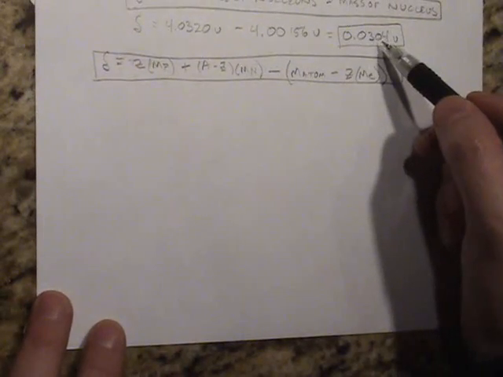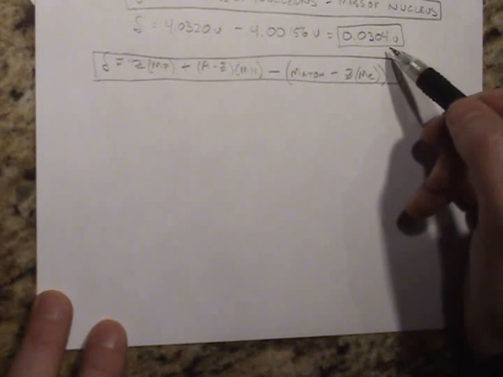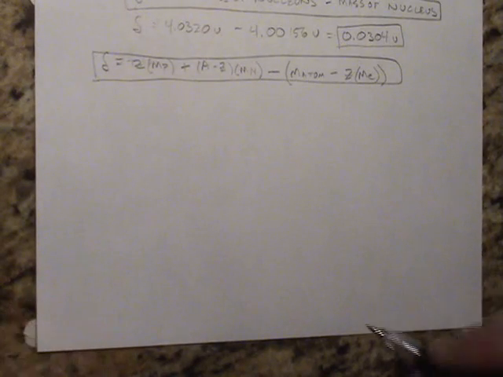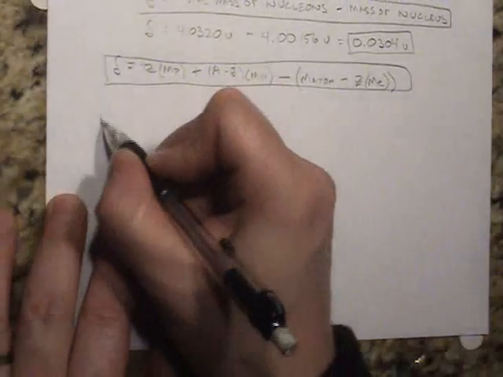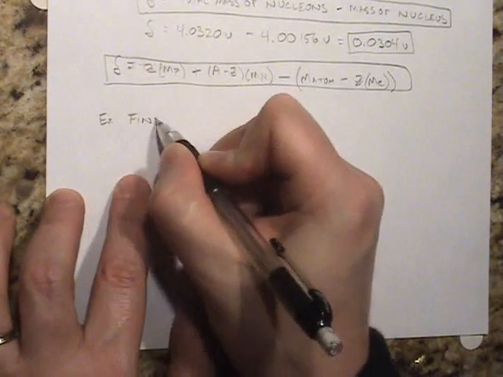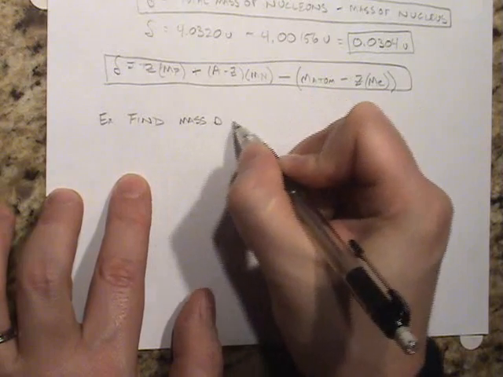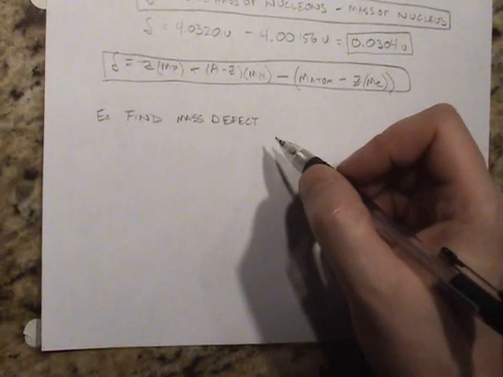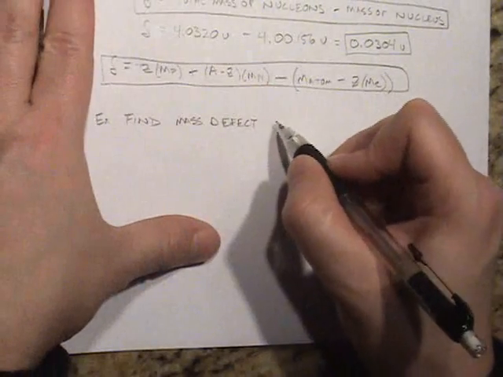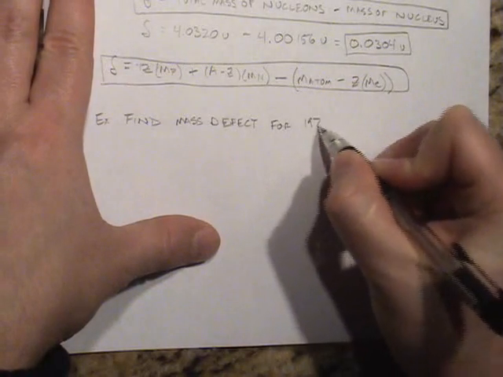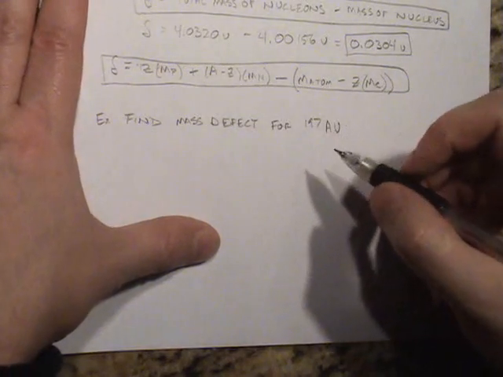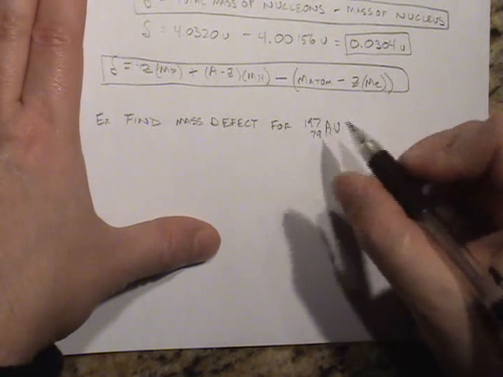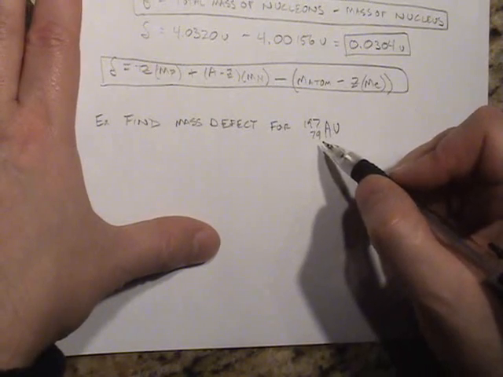And remember, we got 0.03 atomic mass units for the helium nuclei. It's a pretty fair chunk of mass missing. Let's see what happens when we use a larger example. So let's find the mass defect. And this is a calculation you could be asked to do for any atom, to find the mass defect. So let's find the mass defect for gold-197, and if you remember, Au is the symbol for gold, and that has an atomic number, or a Z number, of 79.